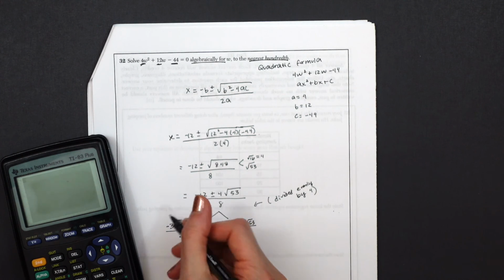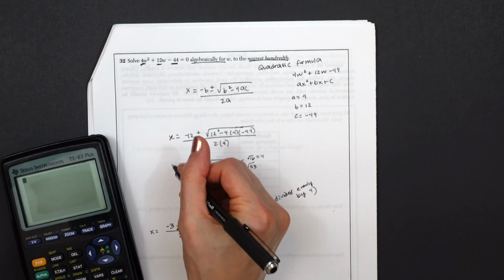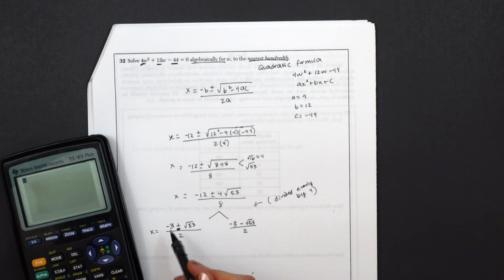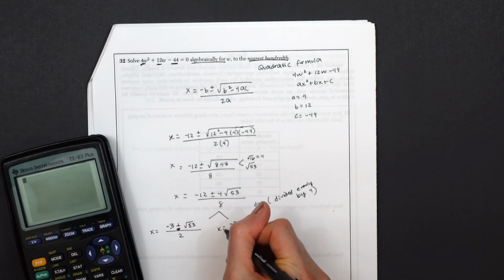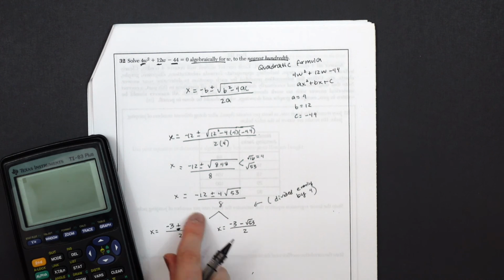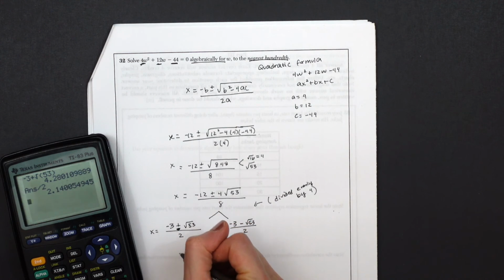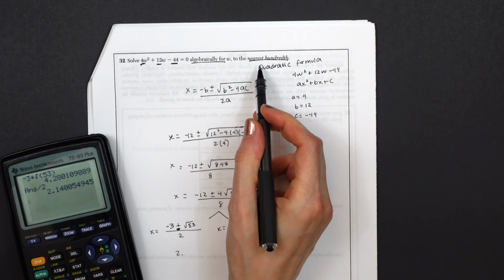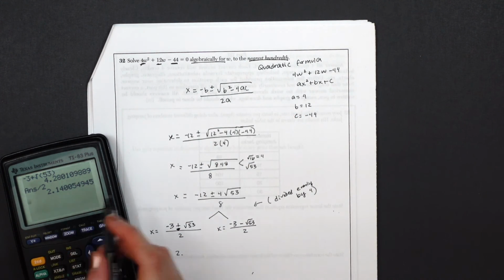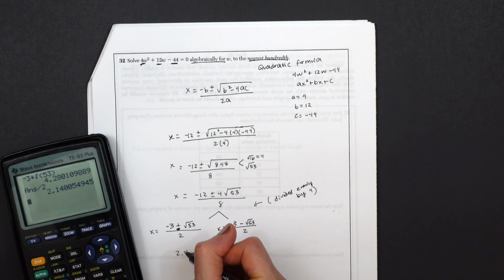So now we have what x is equal to. Remember that's what we're trying to find. And now we can just plug this into our calculator and see what we get. So we have negative 3 plus radical 53, divided by 2, and we want the nearest hundredth, so 2.14.